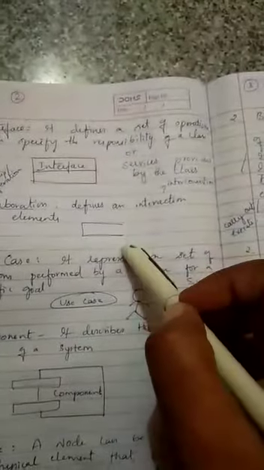Next comes the interface. Interface is a set of operations which specifies the responsibility of a class. So this interface provides some services by the class, and this is the interface name. You all know the responsibilities of a class. Those responsibilities are specified and defined by this type of interface.